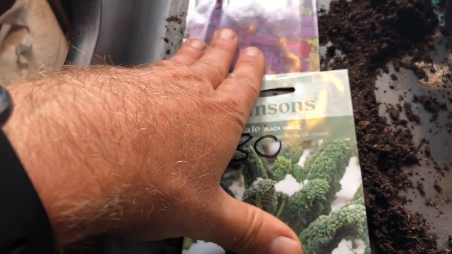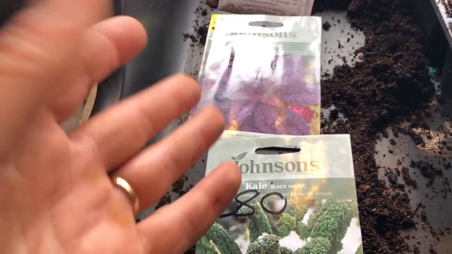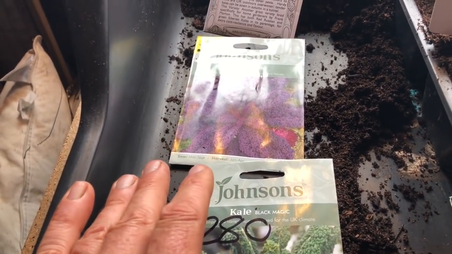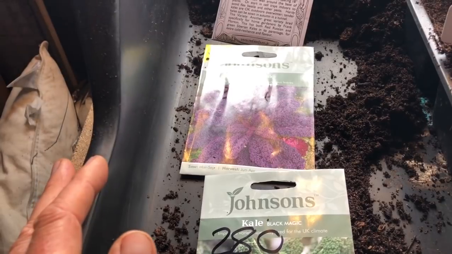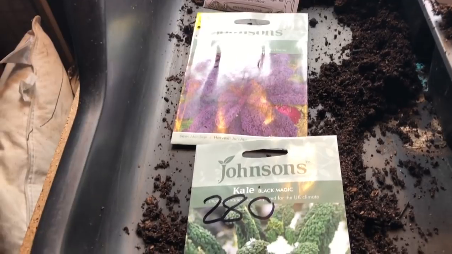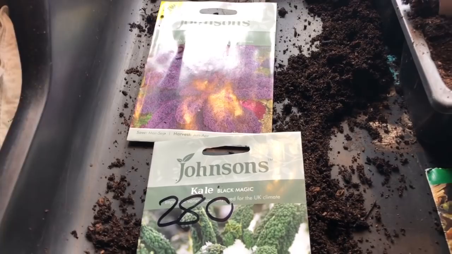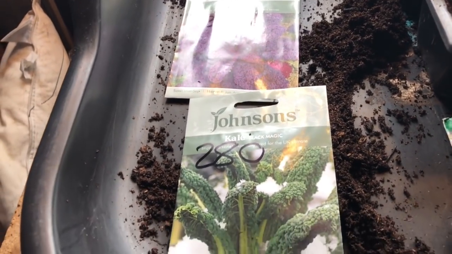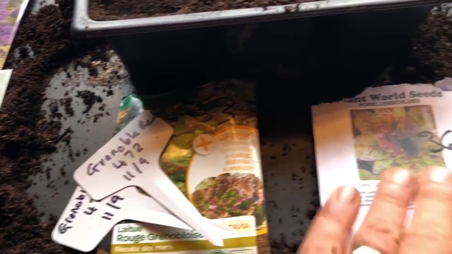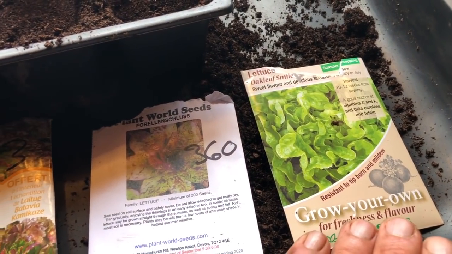So it's way too late to sow these outdoors now, but these are going to go in one of my little low tunnels, and we won't be eating these until spring. And because they're being planted so late, I'm hoping that we'll get a little bit of a late crop off them, just as we're managing the transition between our early kales and our late kales. So then I've just got my spare Grenoble Red and Flashy Trout and Oak Leaf Smile.